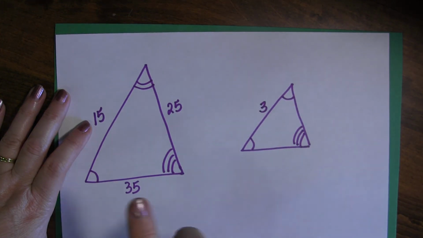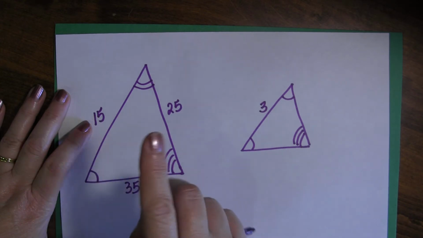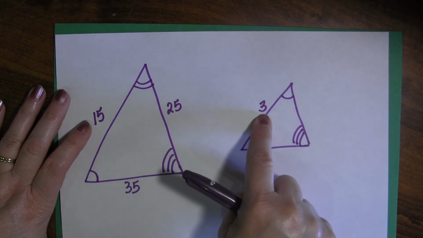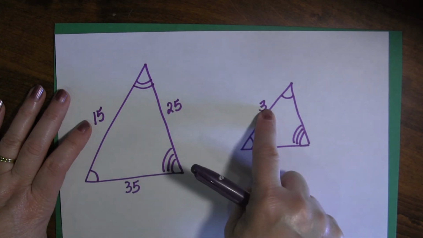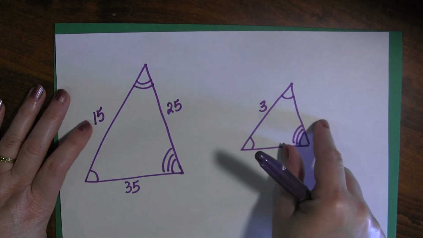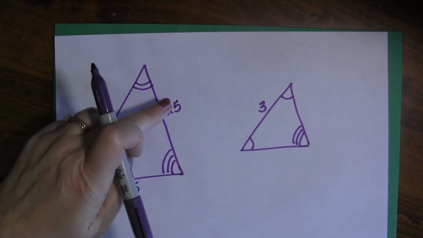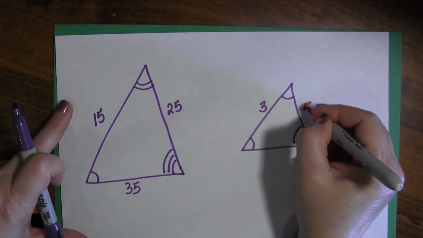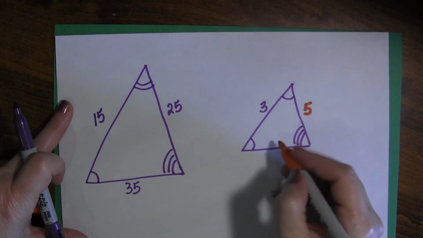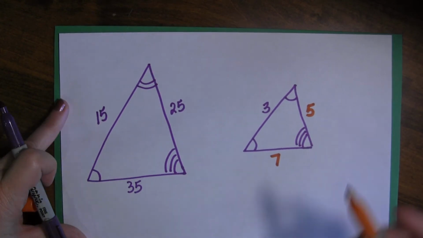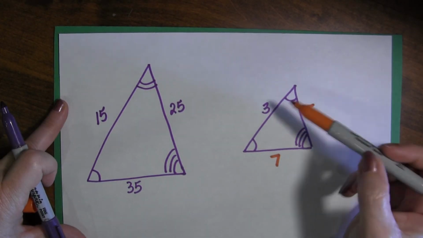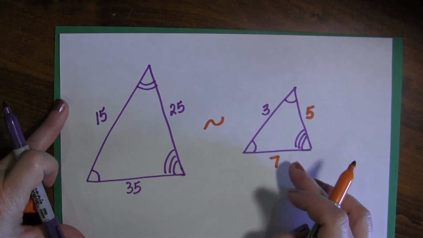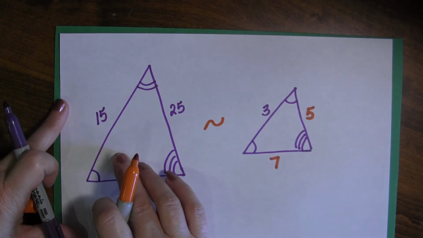You would say to yourself, using multiplication or division, how do I go from 15 to 3? Well, I divide by 5, right? So 15 divided by 5. That means that for the other sides of this triangle, I will take this number and divide by 5. So 25 divided by 5 is 5, and 35 divided by 5 is 7. So this triangle here is similar to this triangle because it is 1/5 this side, right?